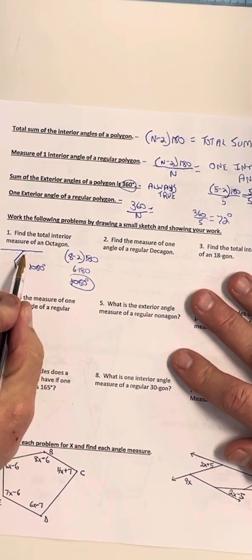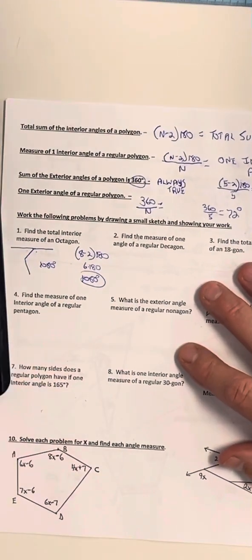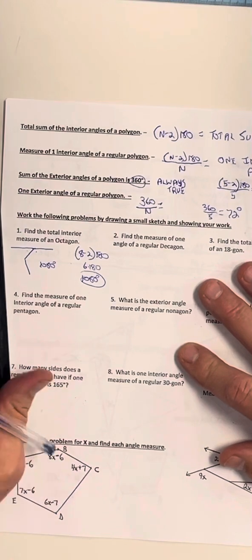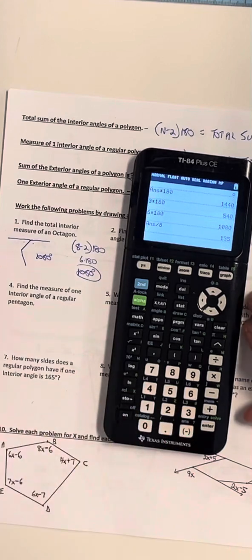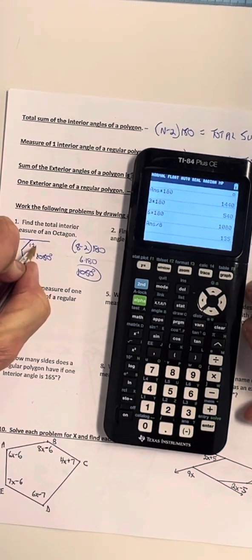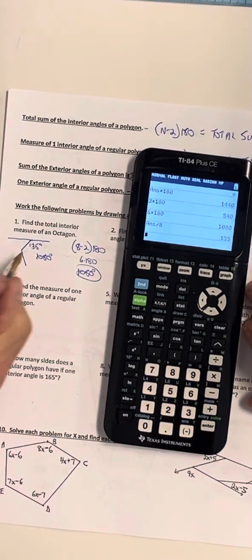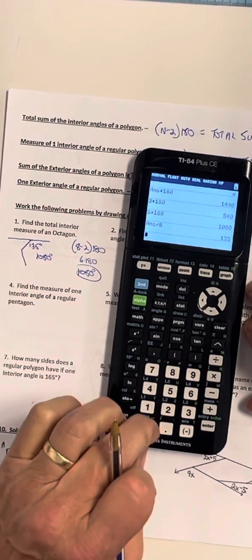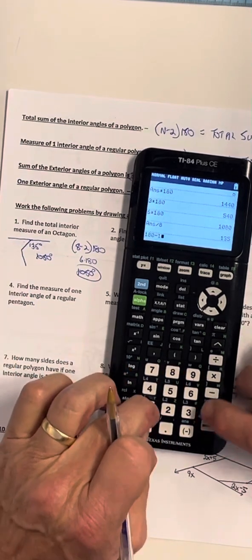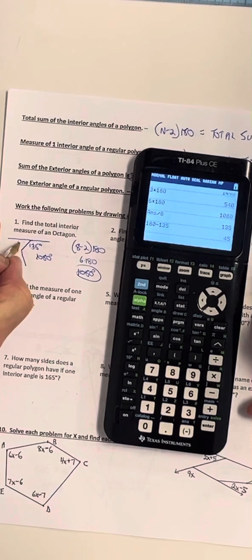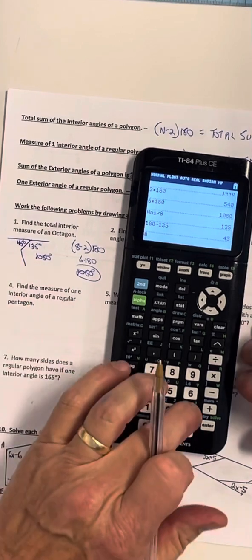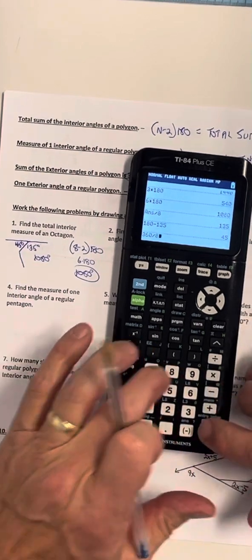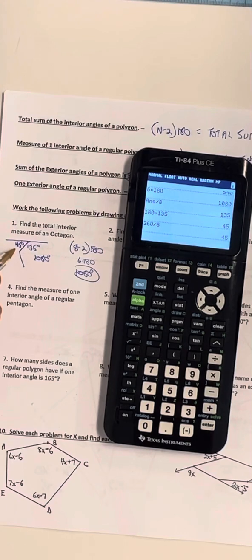To find the measure of one interior angle, I would go 1080 divided by 8. Each interior angle is 135 degrees, which means the exterior angle would be 180 minus 135, 45 degrees. That's one way to get it. The other way is 360 divided by 8 means each of the exterior angles is 45 degrees.